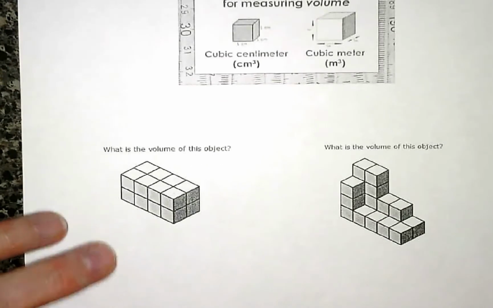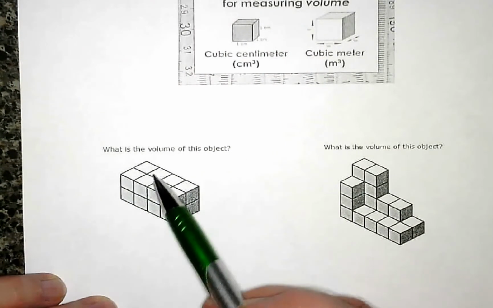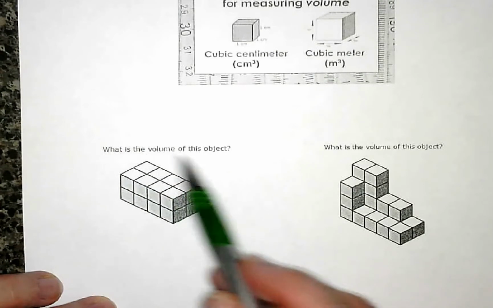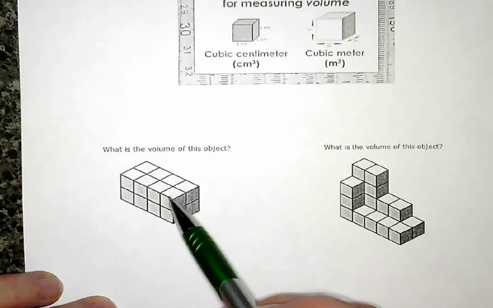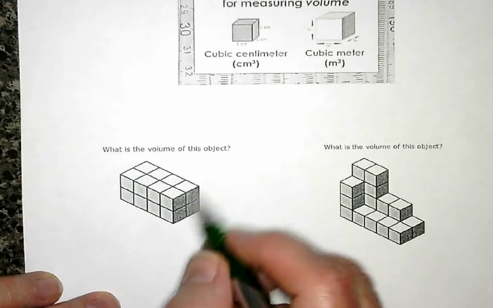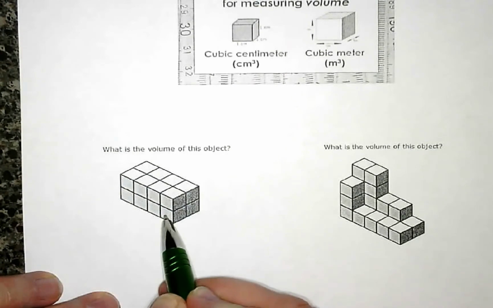So here's just some visual, and the next couple pages are just visuals, so we understand that the volume of a shape is how many cubes would fit into this. So this would be a rectangular prism, or like a box. And if I wanted to know the volume, it's how many of these cubes would fit in there. So you can count 1, 2, 3, 4.